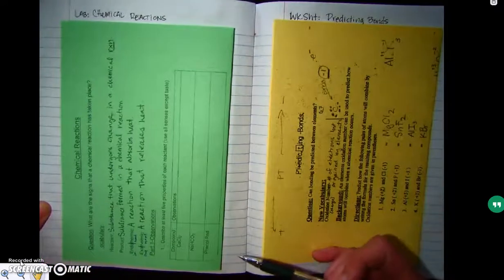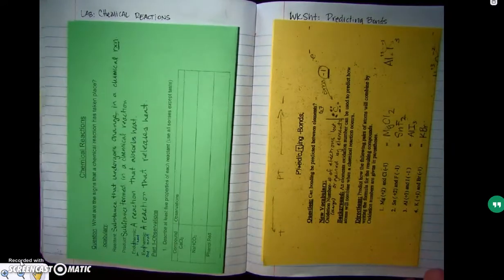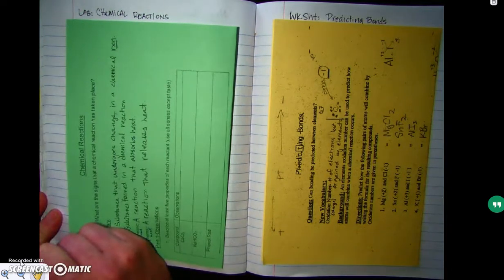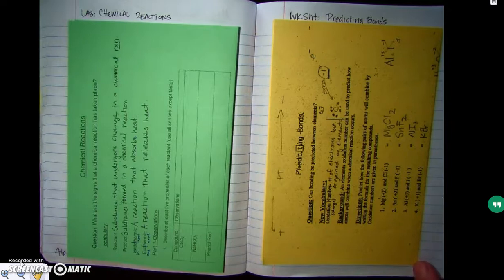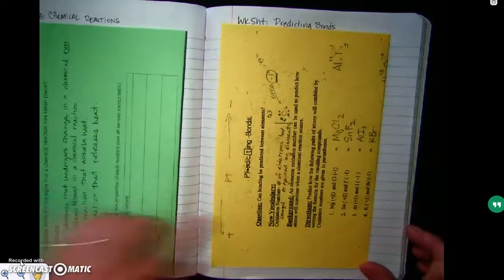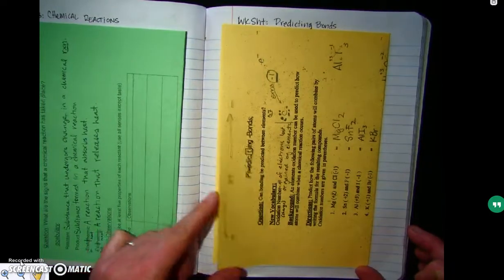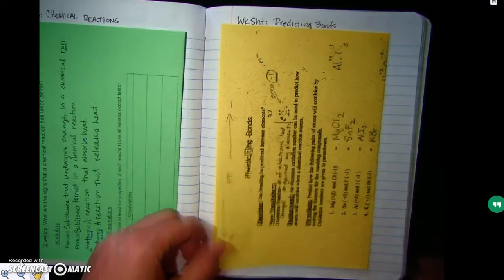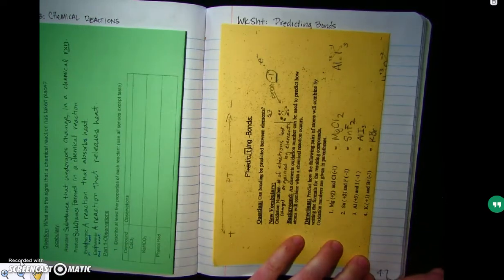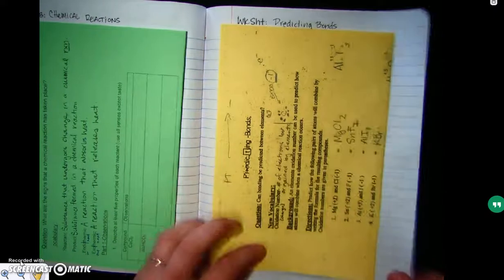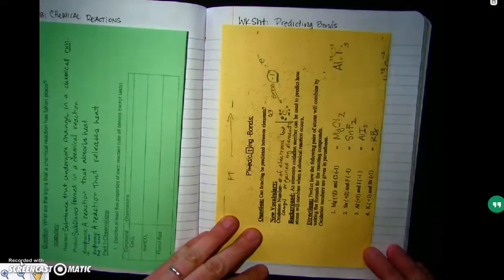Then we had our lab on chemical reactions, the hot and cold packs that we did with the bags. This should go on page 46. And then the last thing is the worksheet on predicting bonds. And this would go on page 47. And that should get you completely updated.